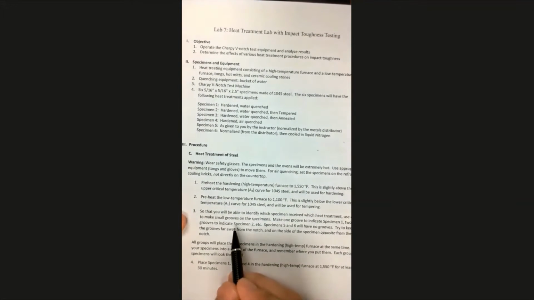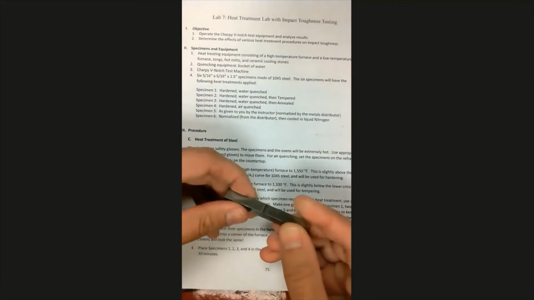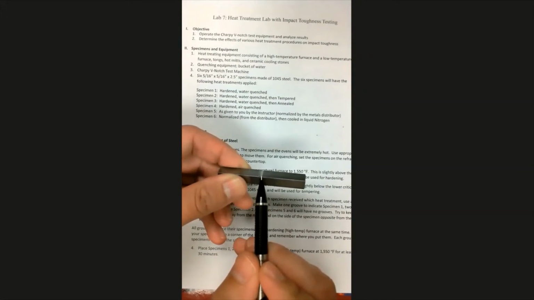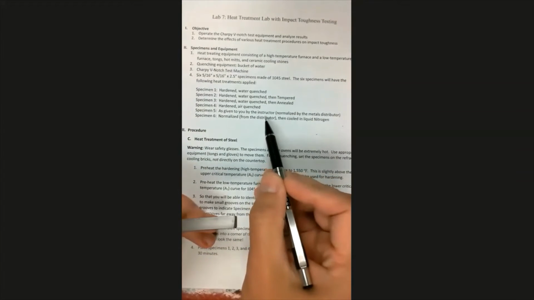All right, what we're going to do in step 3, so that you can identify which one is specimen 1, 2, 3, and 4, is make a notch on the other side from this notch. So here's the main notch that's important for the testing purposes. I'm going to make a notch over here. One notch will mean specimen 1, 2 notches will mean specimen 2, and so on and so forth.